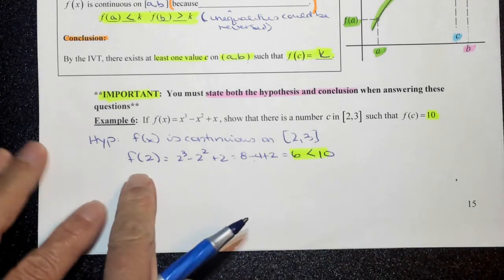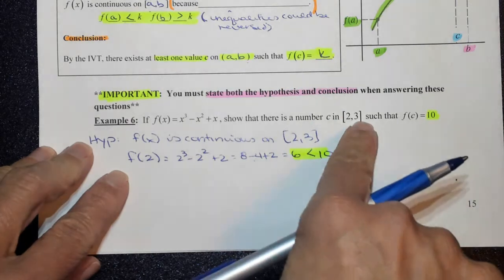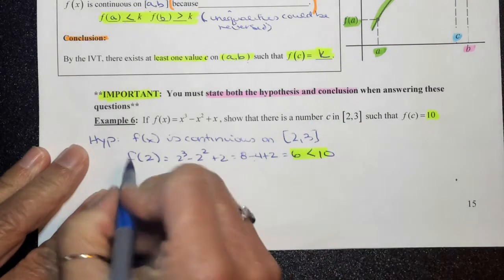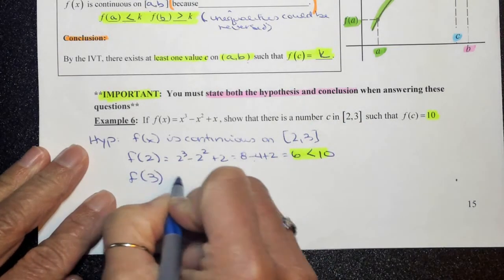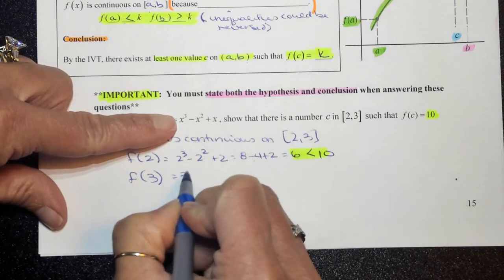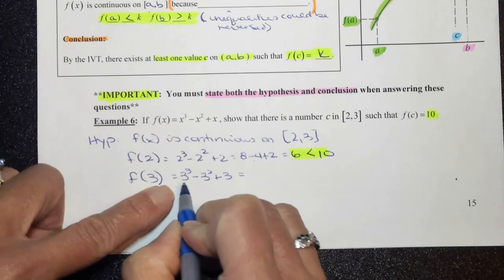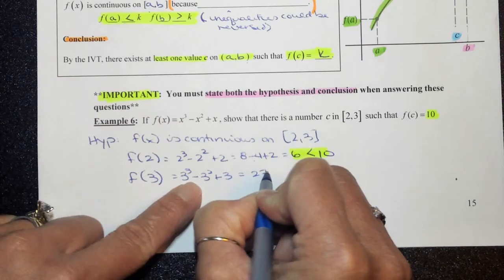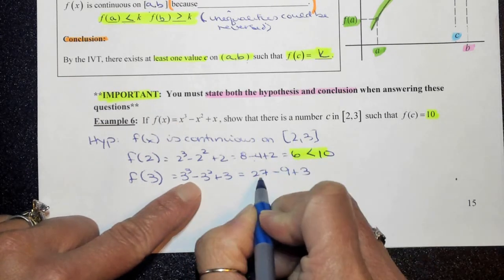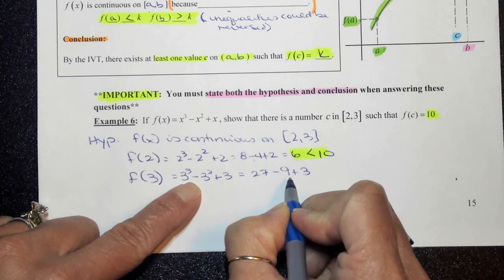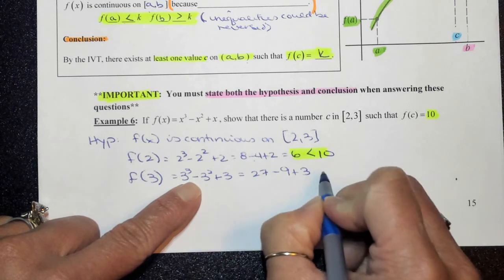So now I need to use the other x value in my interval, f of 3. So I plug in here, 3 cubed minus 3 squared plus 3. 3 cubed is 27, minus 9 plus 3. 27 minus 9 is 18, plus 3 is 21.